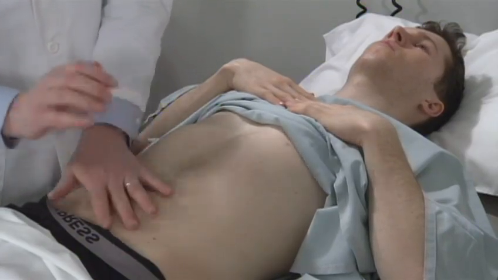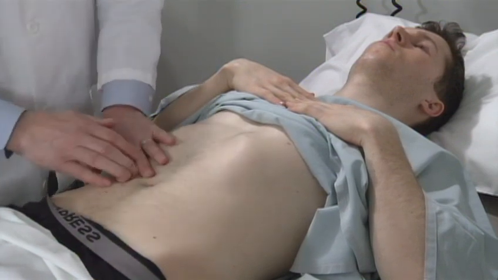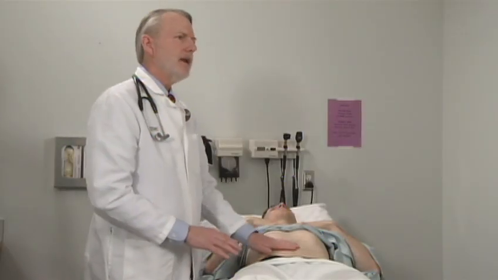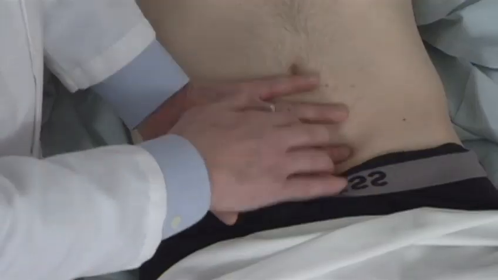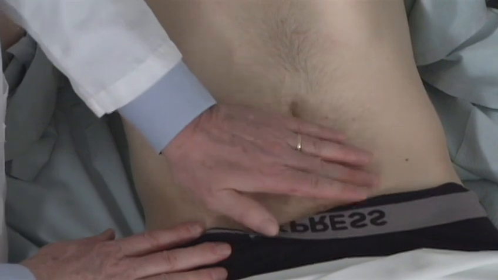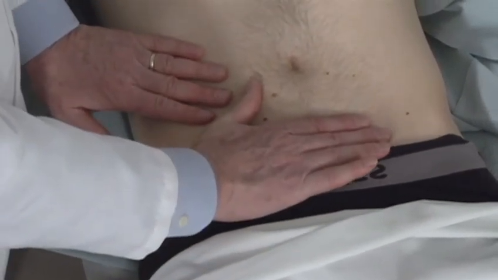The other areas in the abdomen, the percussion note is a flat note indicating that there's no air that we're getting there. Percuss in the suprapubic area. Sometimes you'll be able to percuss out the border of an enlarged bladder in this area.